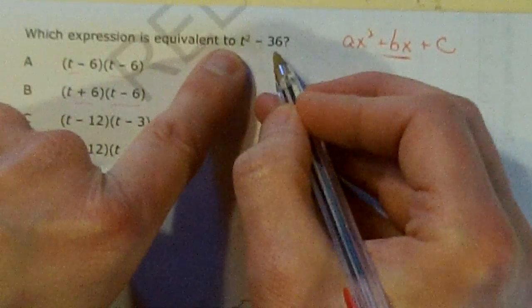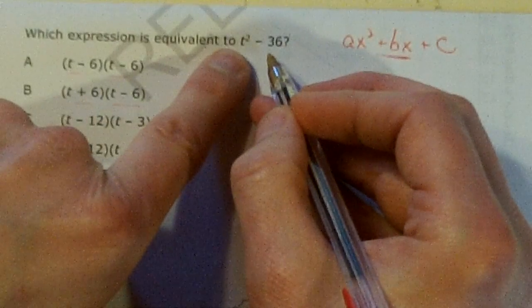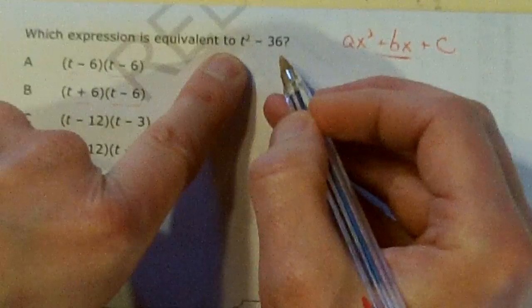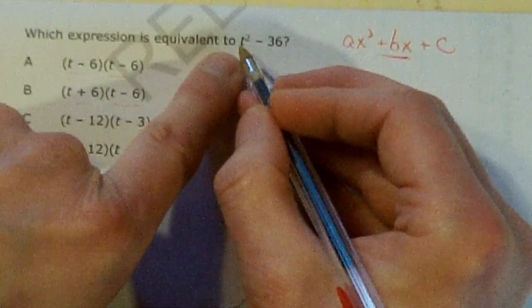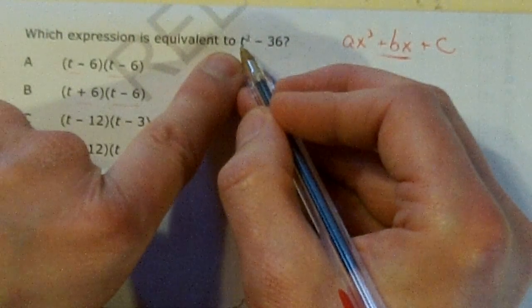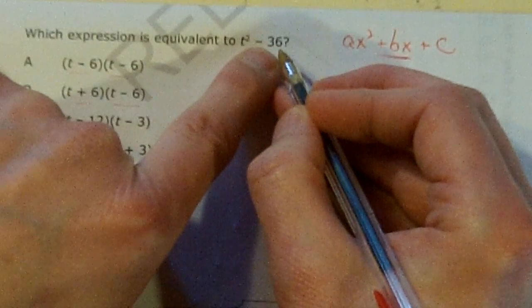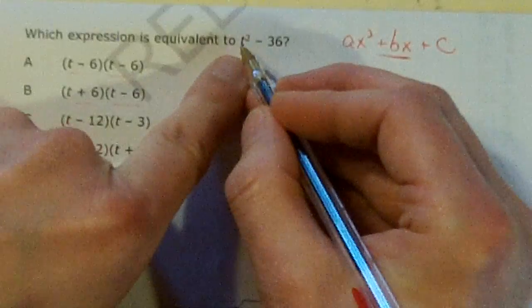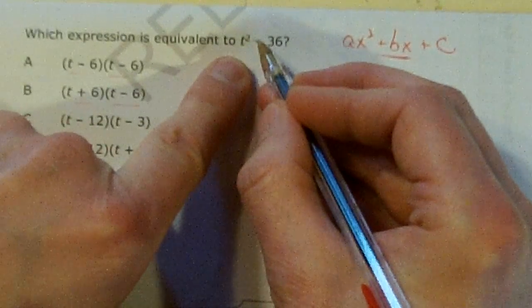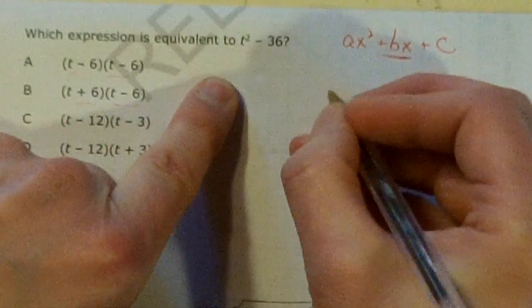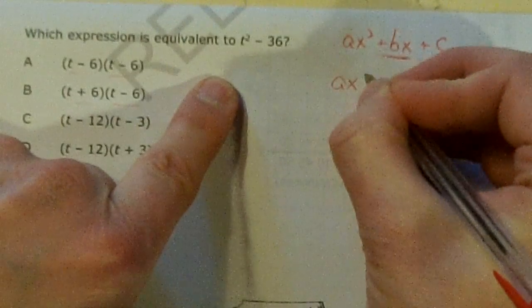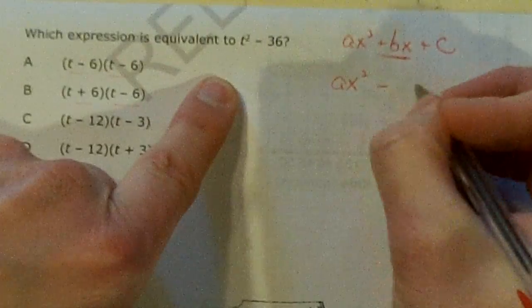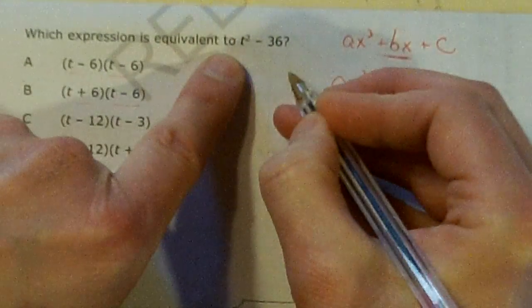Another thing about this particular quadratic expression that some of you may have recognized is that it's a special kind of quadratic expression called the difference of 2 squares. T squared is a perfect square expression, and 36 is also a perfect square expression, and since 36 is being subtracted from t squared, it's the difference of 2 perfect squares. And anytime you have the difference of 2 squares, ax squared minus c, it always factors the same way.